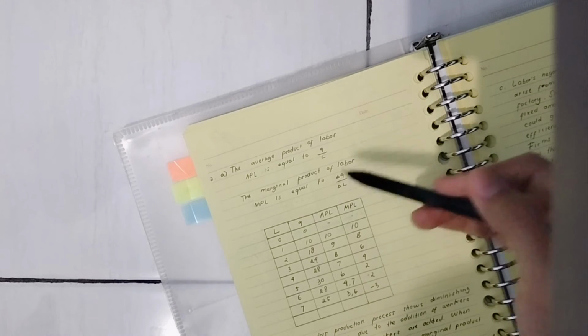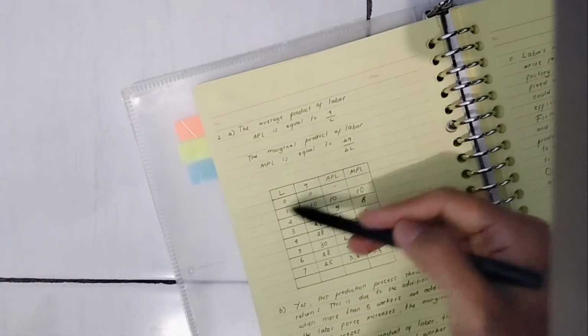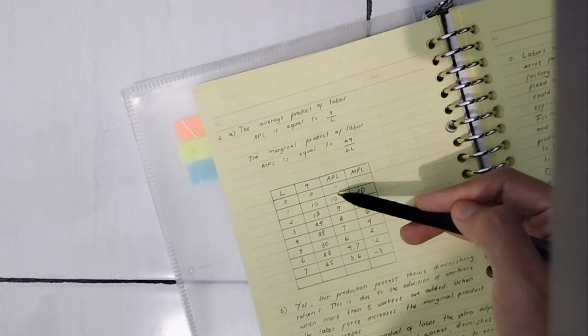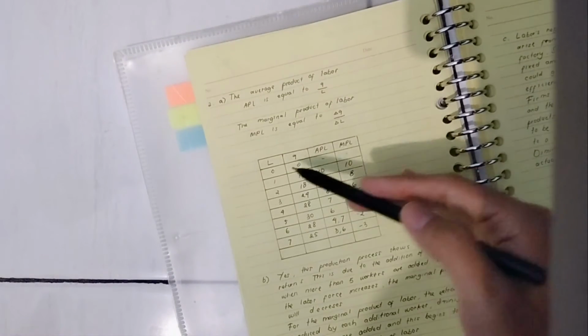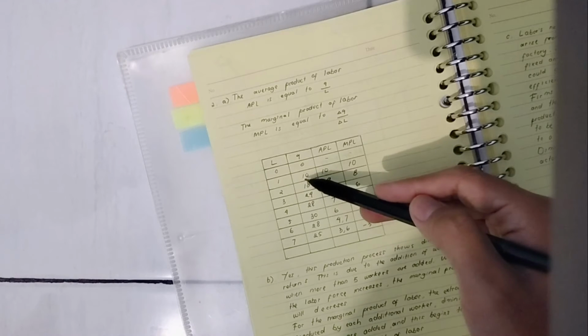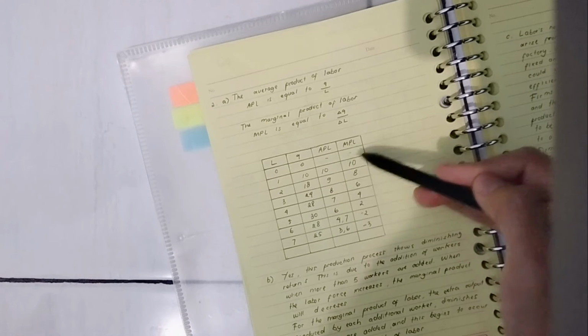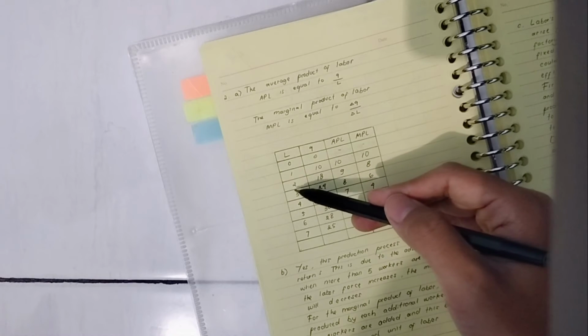Okay, for this production process, for labor 0, it doesn't have APL and MPL, but for labor 1 and the output quantity of 10, the APL is 10 and the MPL is 10. How about labor 2?